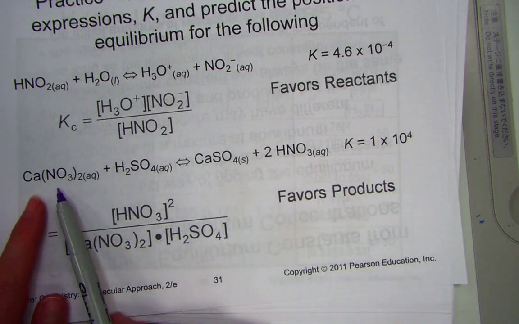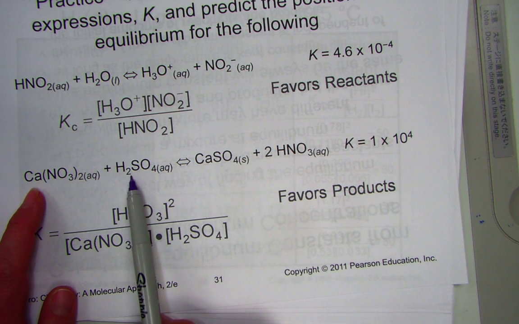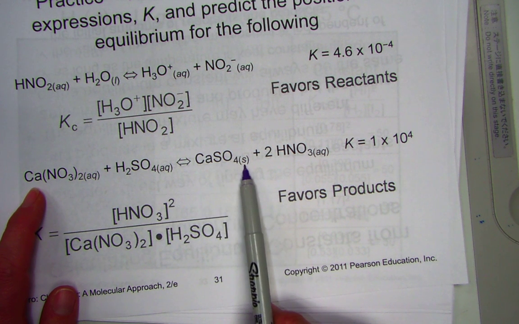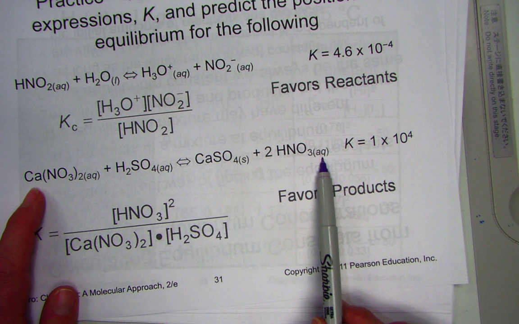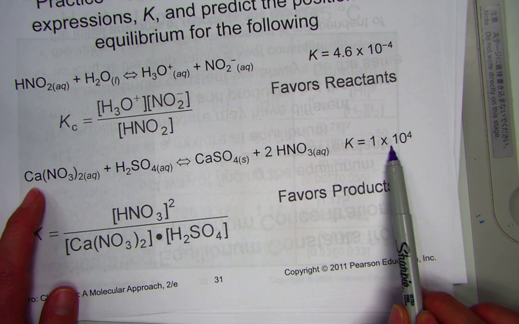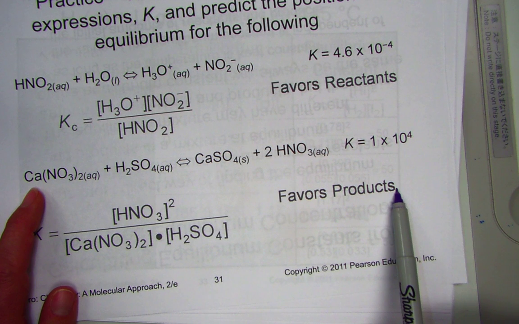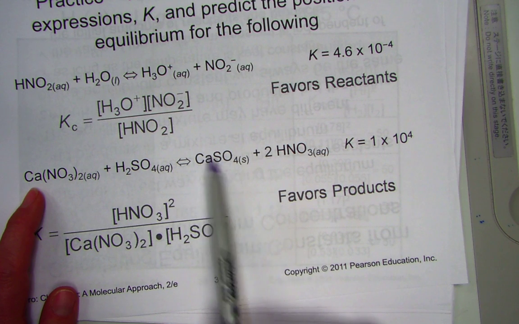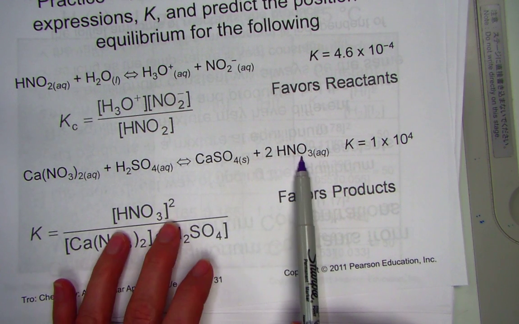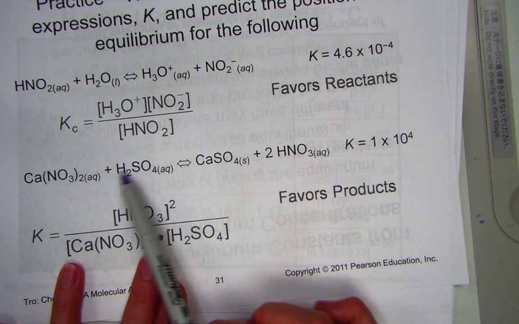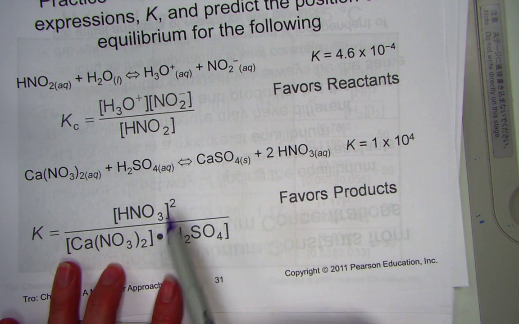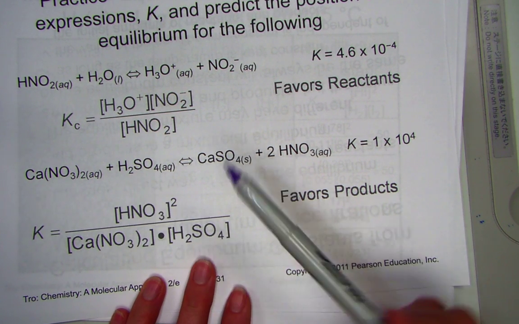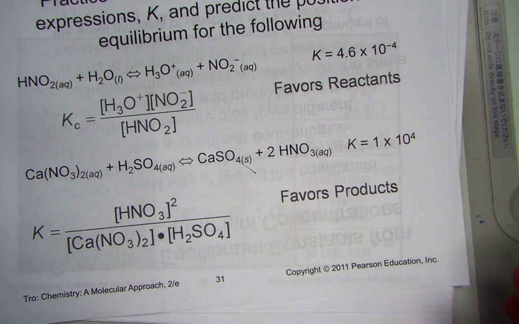Notice here in a double displacement reaction, calcium nitrate aqueous with sulfuric acid aqueous, forming a precipitate, calcium sulfate solid, and 2 nitric acid aqueous. The K constant's quite large. It's a number bigger than 1, so it's favoring the product side. Writing for everything aqueous, the pure solid drops out. The product squared set over the reactants, each raised to the first power. Calcium nitrate times the sulfuric acid, the concentrations of both reactants. The pure solid drops out of the equilibrium.